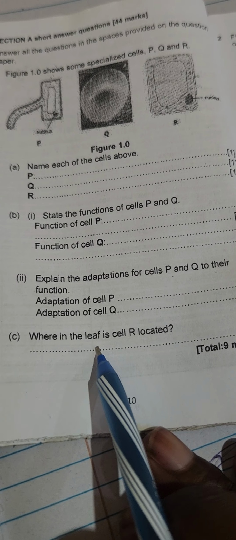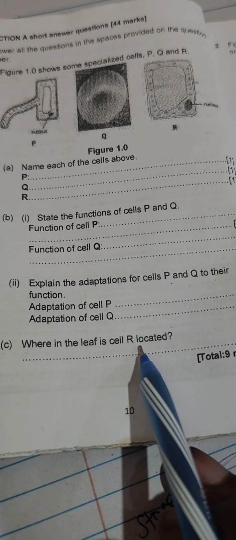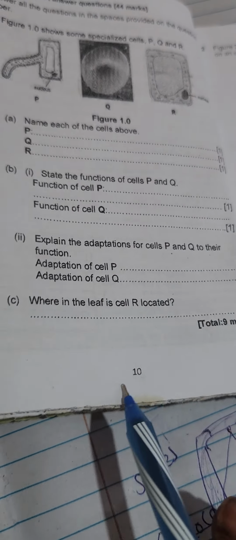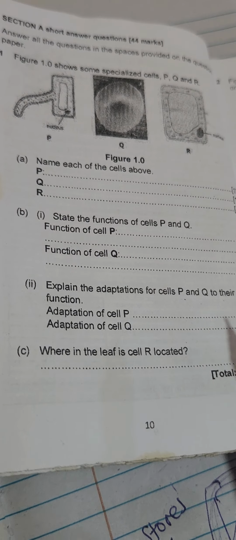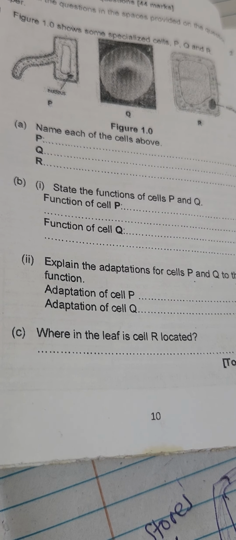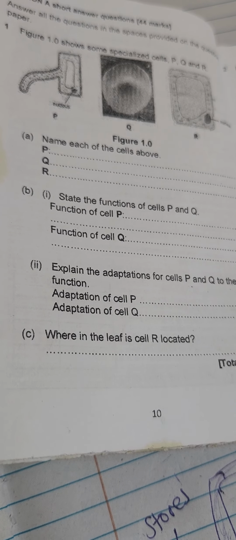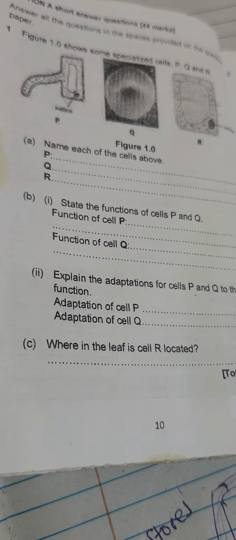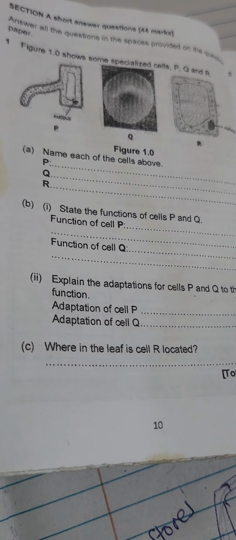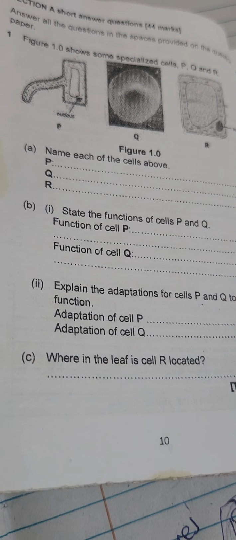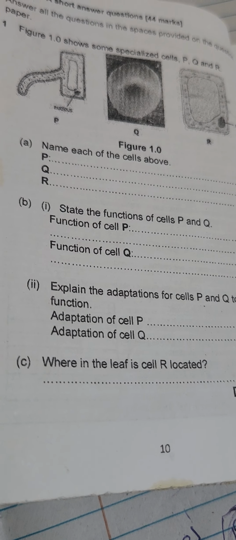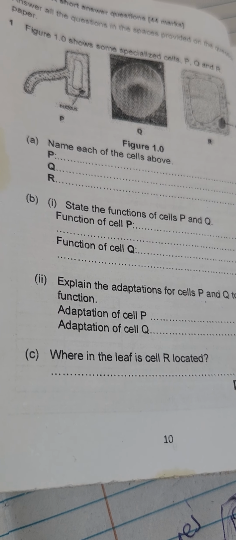Where in the leaf is cell R located? Where in the leaf is cell R what? Located. It is located in the palisade mesophyll. Are you getting the point? So this one has hemoglobin, which binds with oxygen gas, so that oxygen gas can be transported. Are you getting the point? Hemoglobin is the red pigment. Any question?